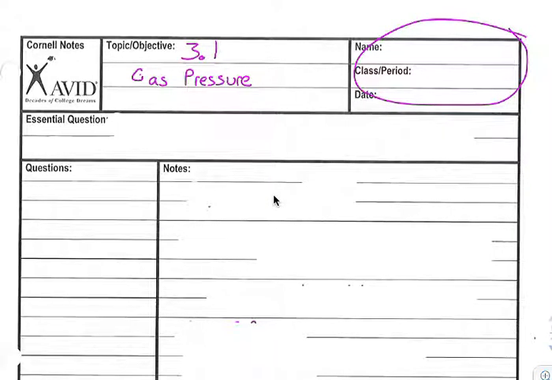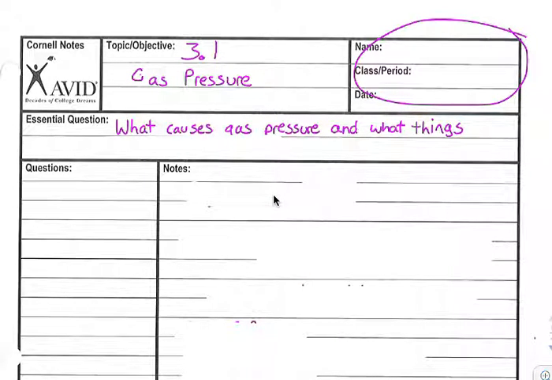Our essential question has two parts. We're going to be talking about what causes gas pressure, and then we're also going to be talking about what things affect gas pressure.